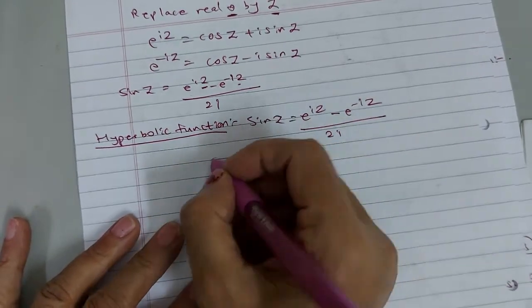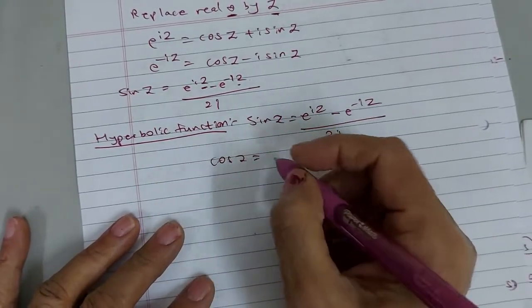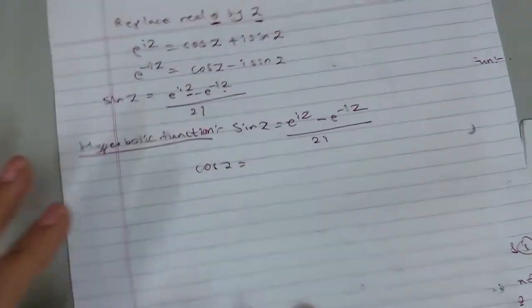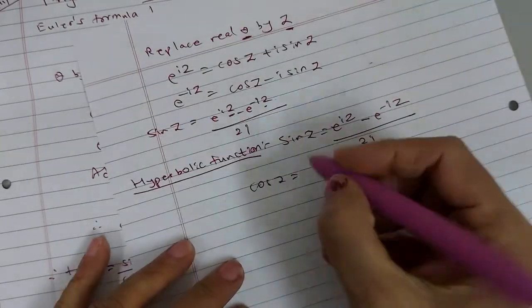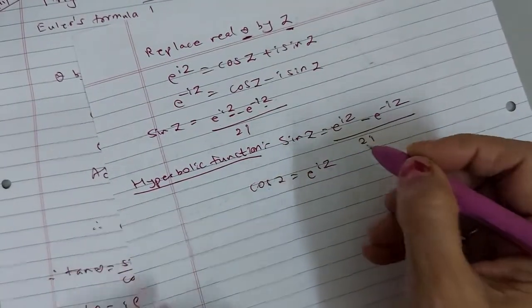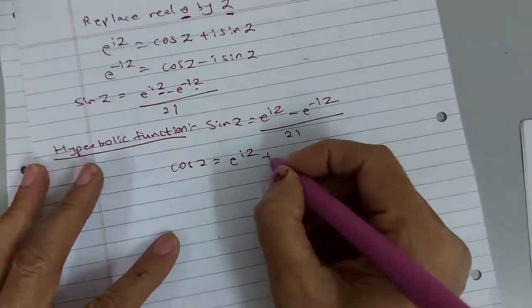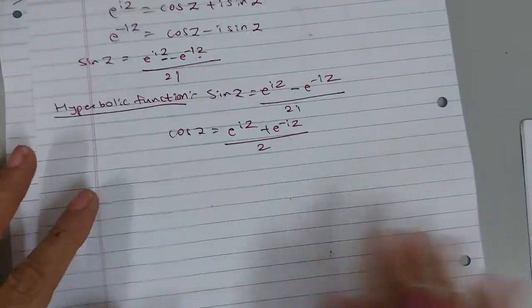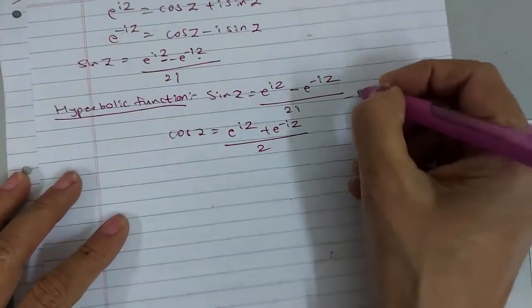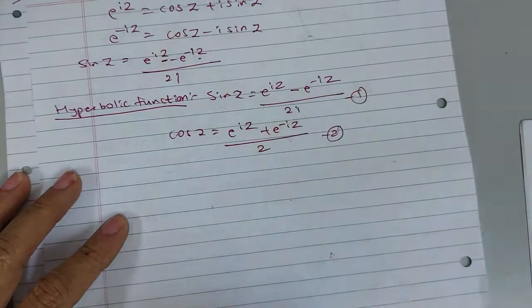Same way I can write for cos z, replacing theta by z: cos z is (e^(iz) + e^(-iz)) divided by 2. Suppose this is equation number 1 and equation number 2.